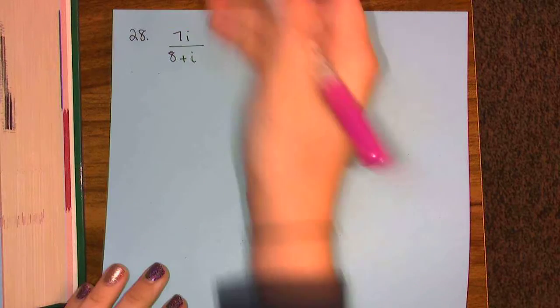Alright, so we are on dividing complex numbers. So what do I need to do to divide complex numbers? Multiply by the complex conjugate. Okay, so the complex conjugate is going to be 8 minus i.